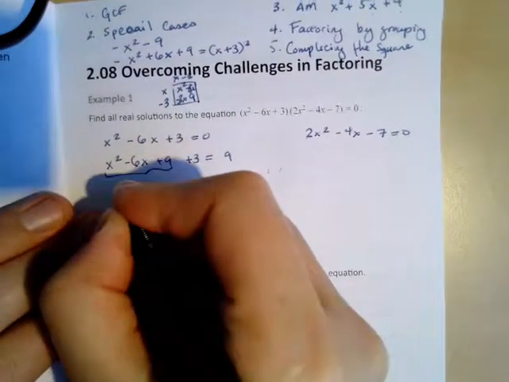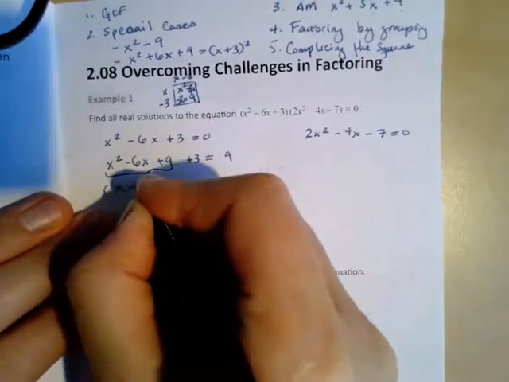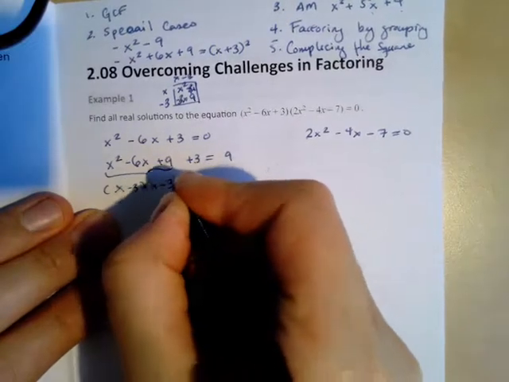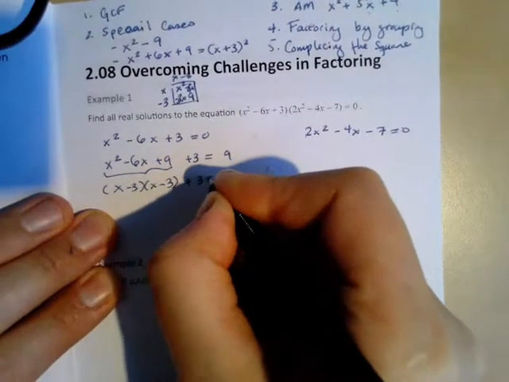This then becomes (x minus 3) times (x minus 3) plus 3 equals 9.